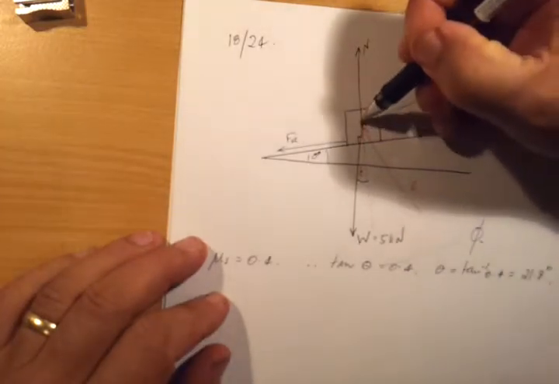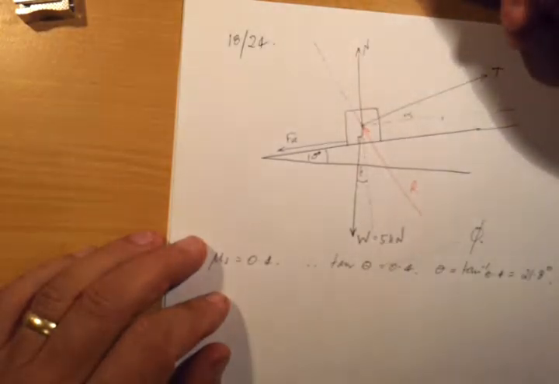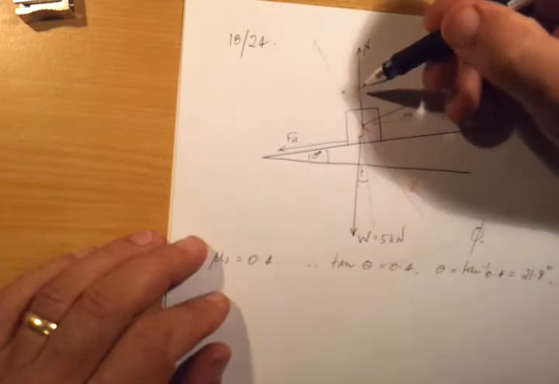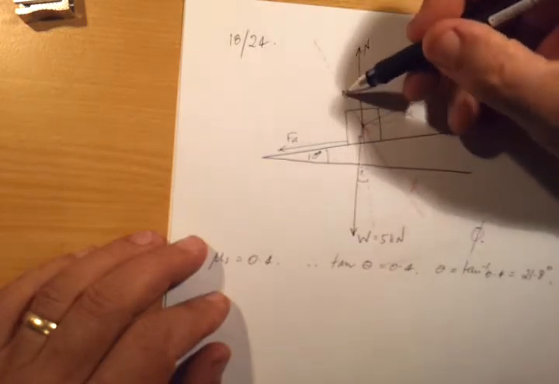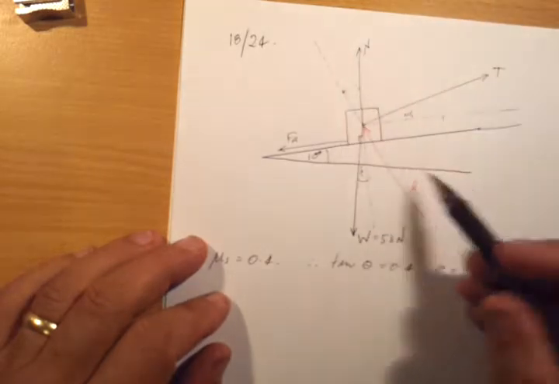So if we continue the line of action of the force R up there, the angle of repose will be this angle in here. And of course, just by simple geometry, this angle between these two lines will be the same as this angle down the bottom I'm showing you down here.